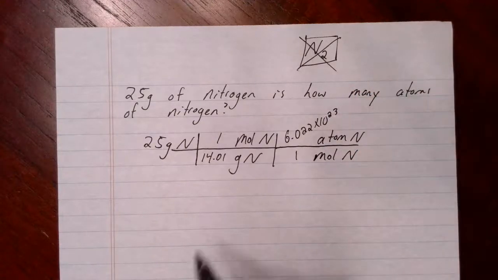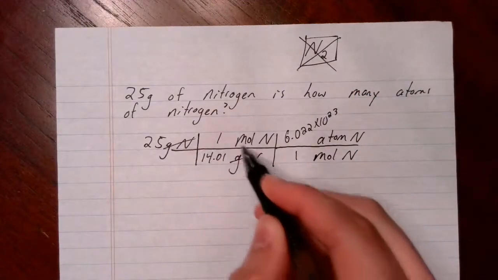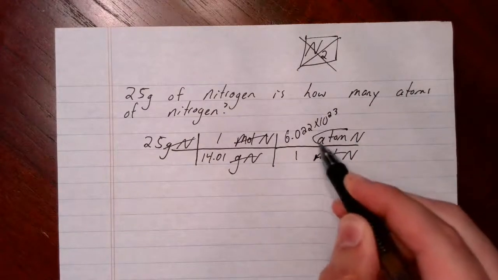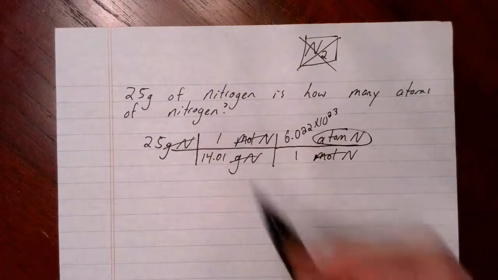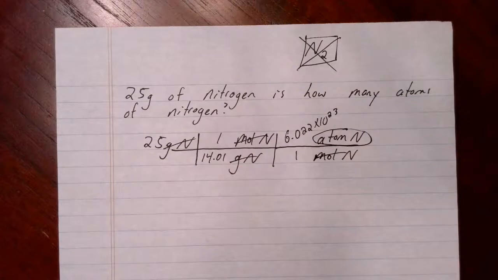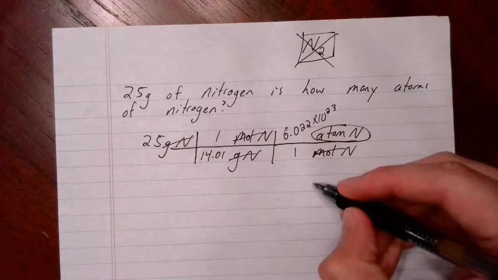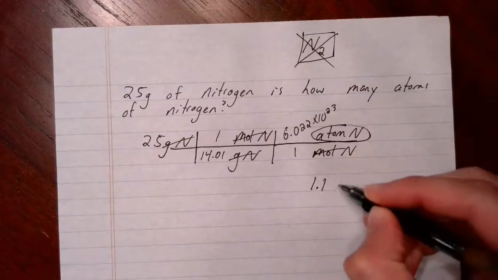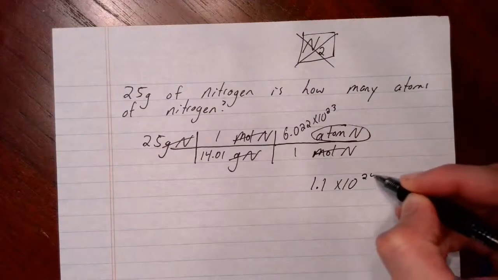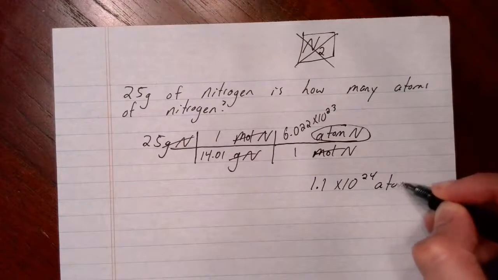Okay. So I double check my units. Grams cancels grams, moles cancels moles. I'm left with atoms. The problem asks for atoms, so I'm on the right track, at least I know that. So plug in the calculator. You should get, and we need 2 significant digits, so you should have 1.1 times 10 to the 24th power atoms of nitrogen.